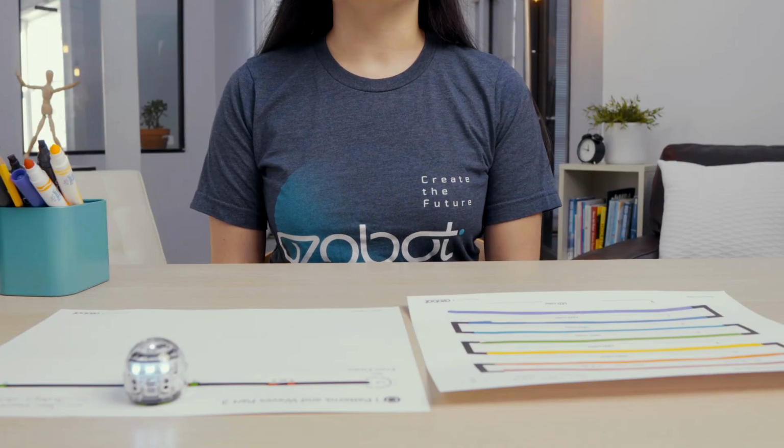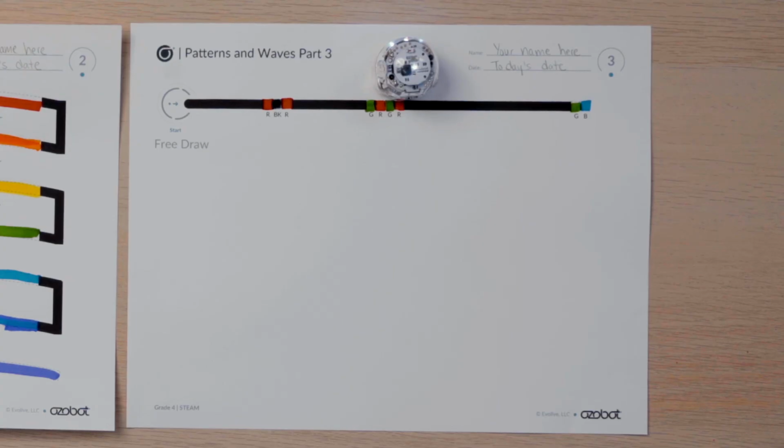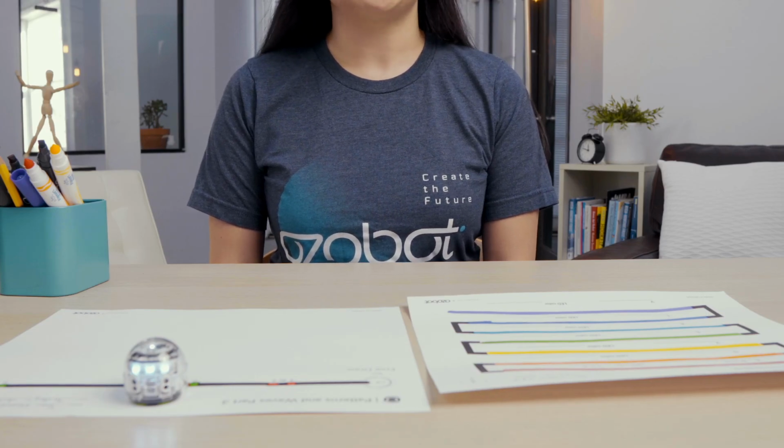You've learned a lot about light waves in this lesson, and now is your chance to be creative. On the bottom of page 3 is a free draw space. Use your color code markers to explore the color codes and the capabilities of Ozobot. Observe the LEDs and the behavior of the bot as it sees each code.